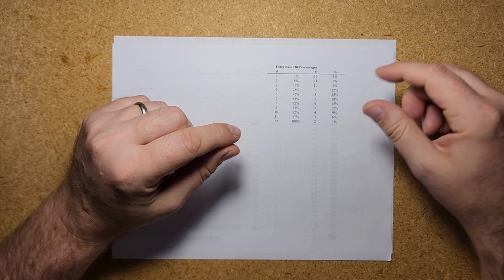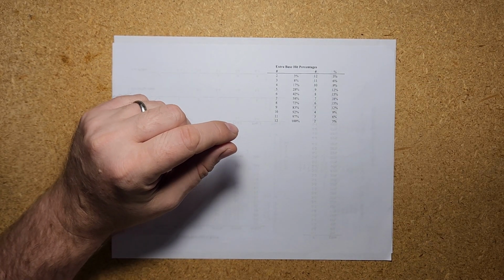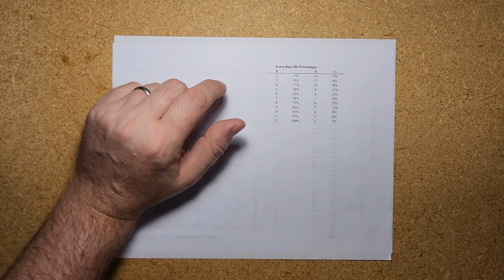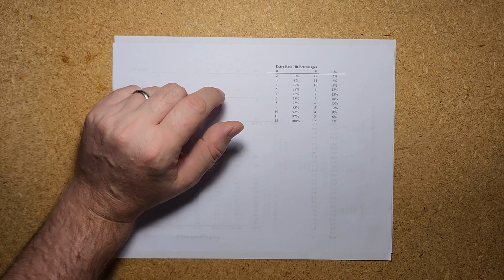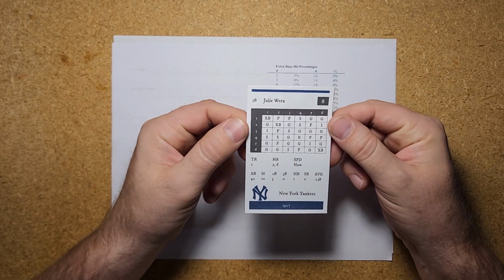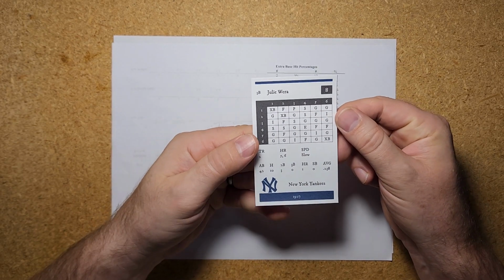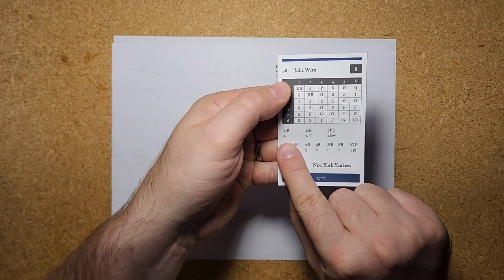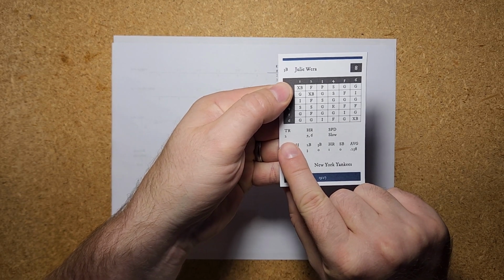So let's say, who do we have? Okay. So Julie Wera is one of the 1927 Yankees. And you can see here that he has a triples rating of a 2.